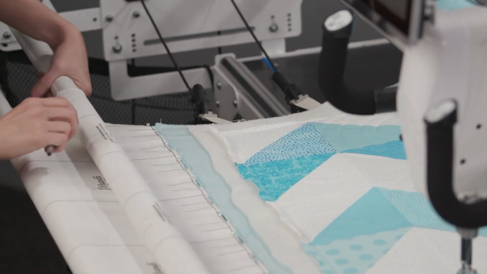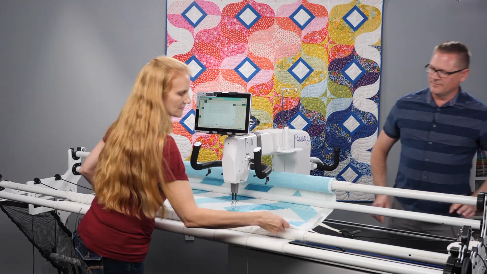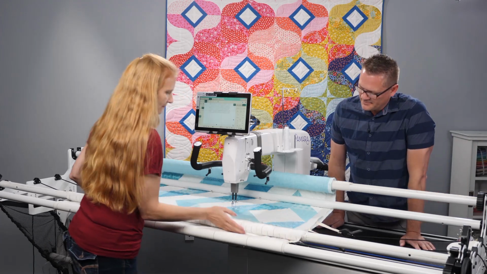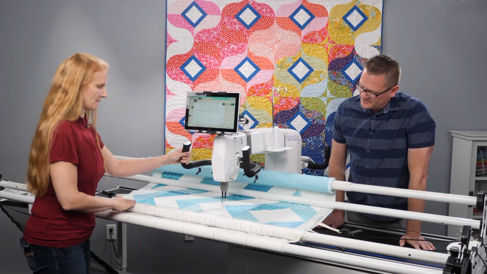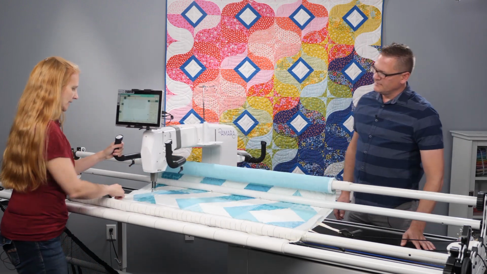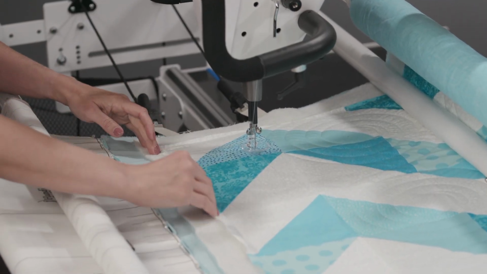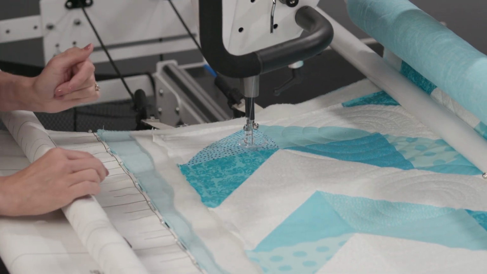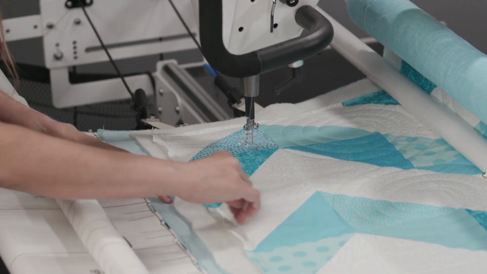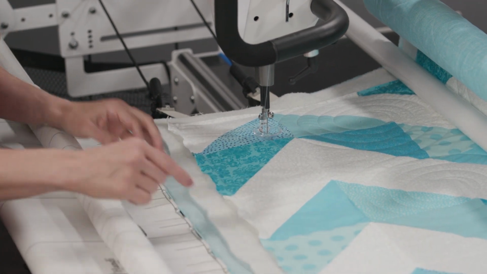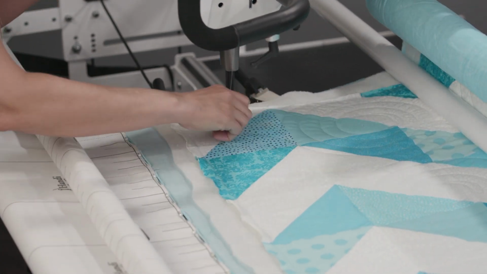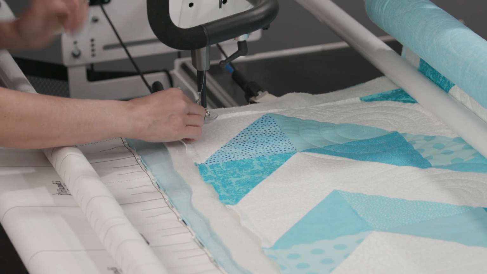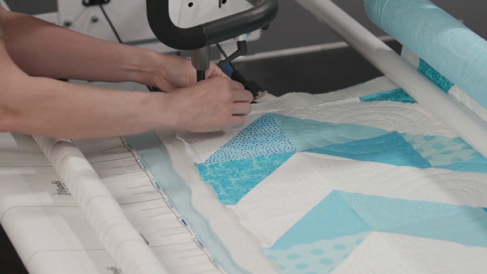Okay, so our top leader is out of the way. We're not dealing with that anymore. And now I would come back and baste a 1/4 inch, and then this top basting will just come out. So sometimes I will actually take my pins and pin along here rather than doing the basting. Okay. So that's another option.